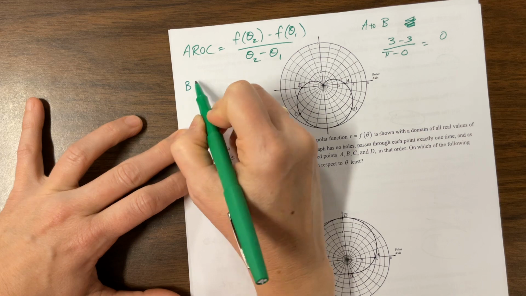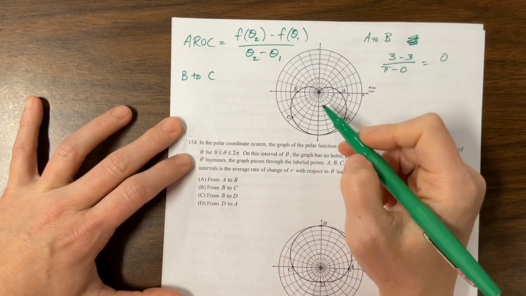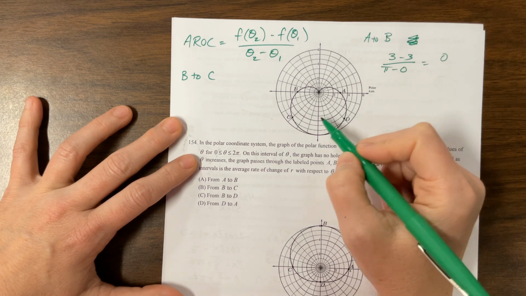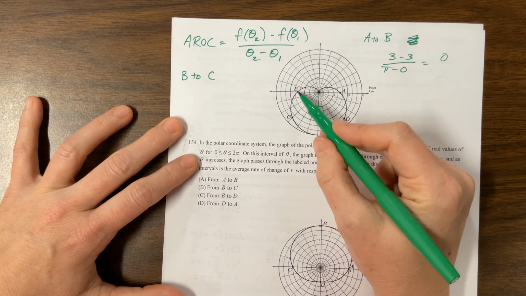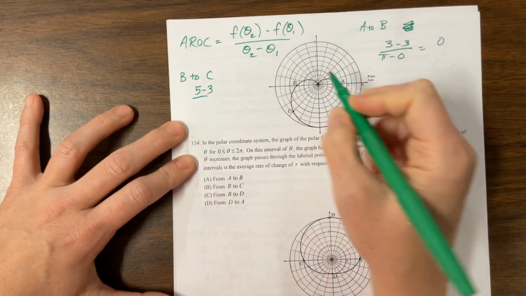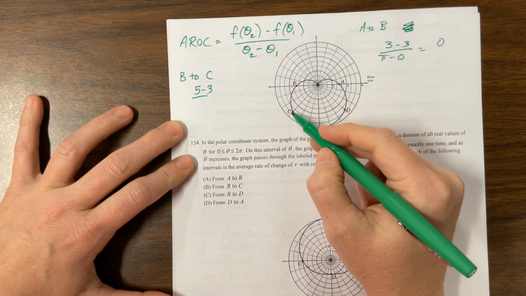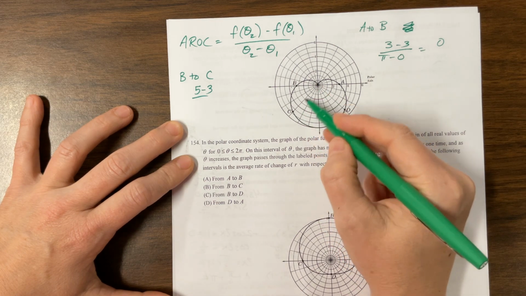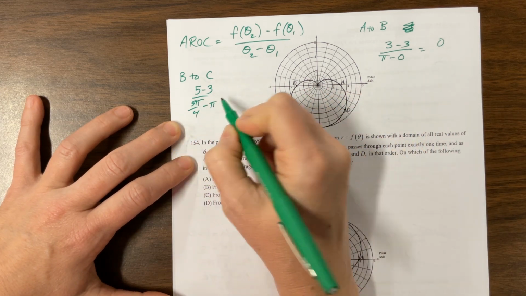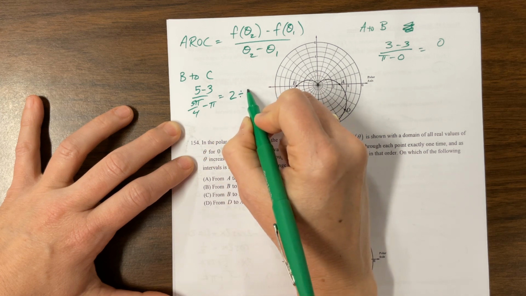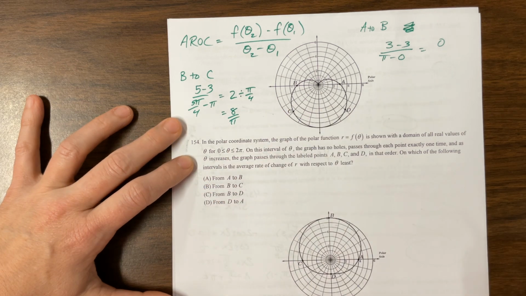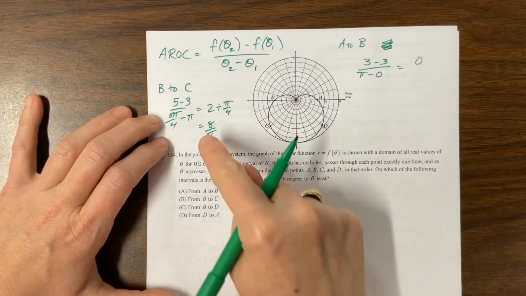Okay, B to C. The C radius looks like it is, this is 6, so maybe it's 5-ish, and the B we said was 3, so this would be 5 minus 3 over, what is this angle? It appears like it is 1, 2, 3, the pi over 4 family, so 5 pi over 4 minus, we thought this looked like pi, so 2 is being divided by pi over 4. So this would be 8 over pi. Well, that's bigger than that.